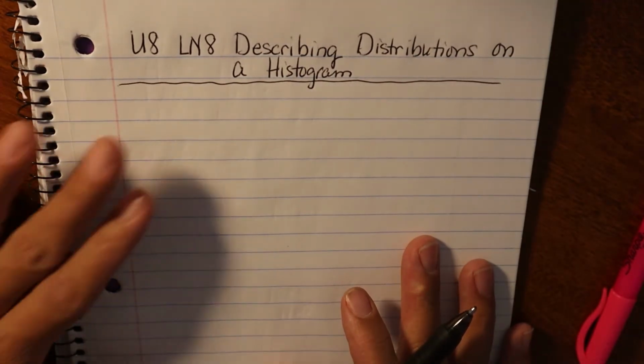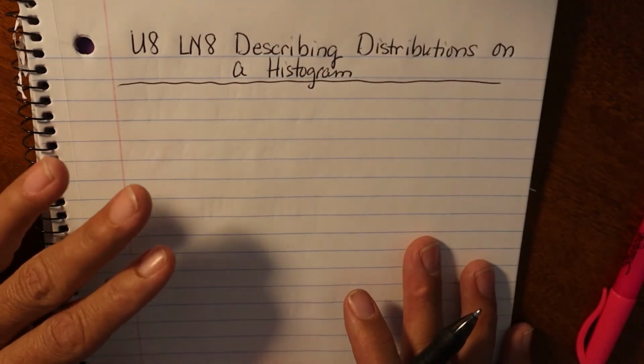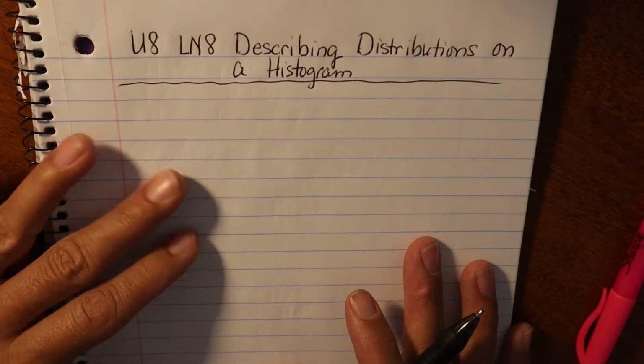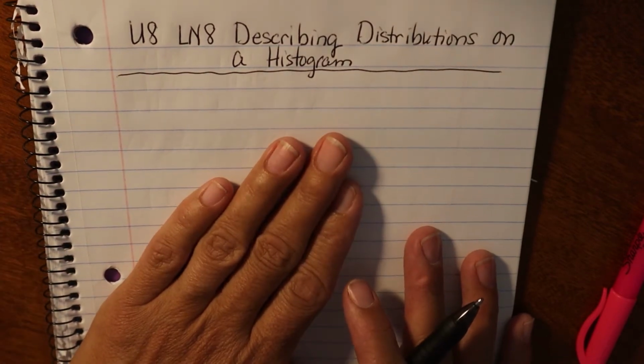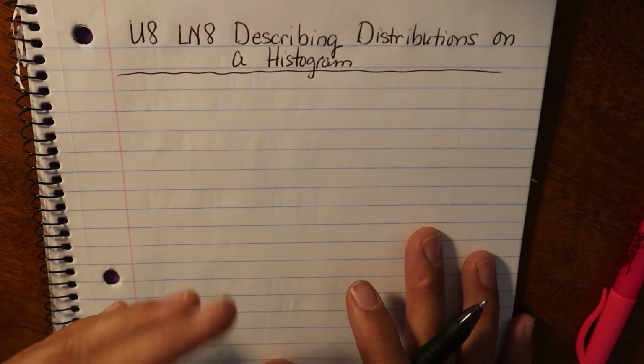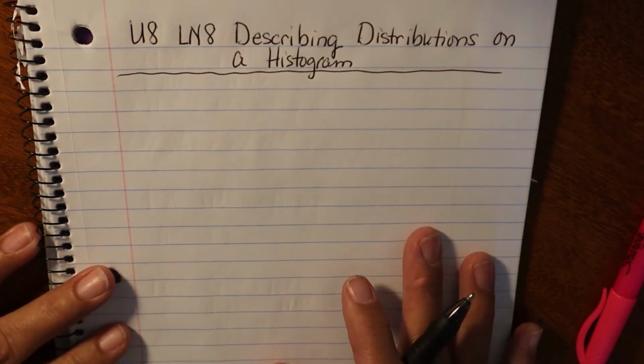So today I'm going to be showing you lots of different histograms. It's going to be very important that you're paying attention, and we might even draw some on our paper, which will help you when it comes time to do your homework. And of course, there's a quiz tomorrow.